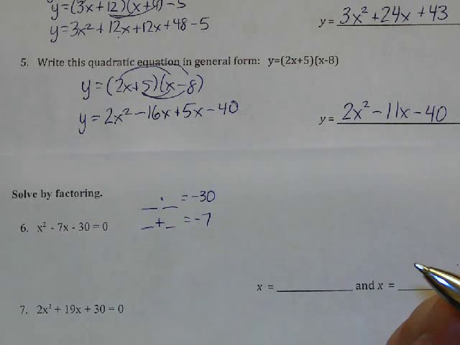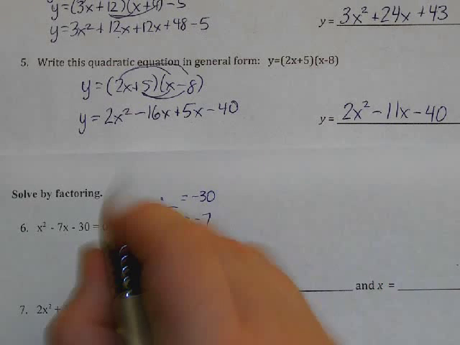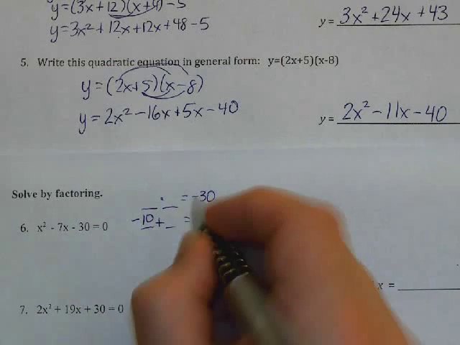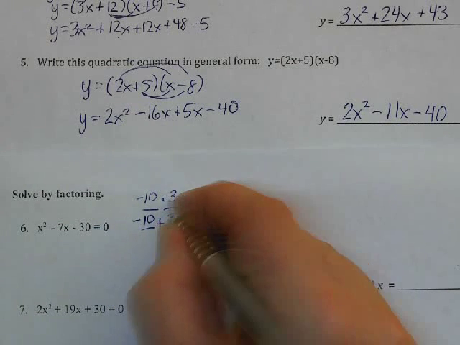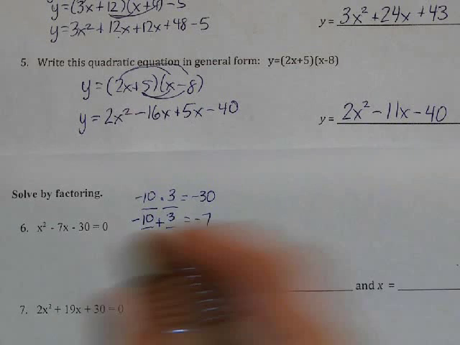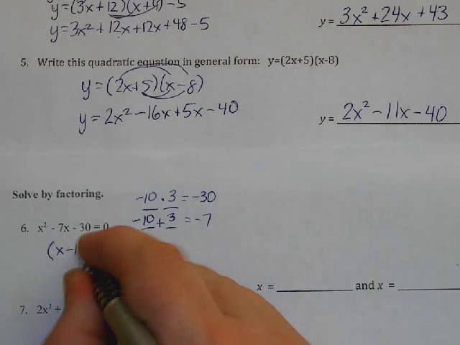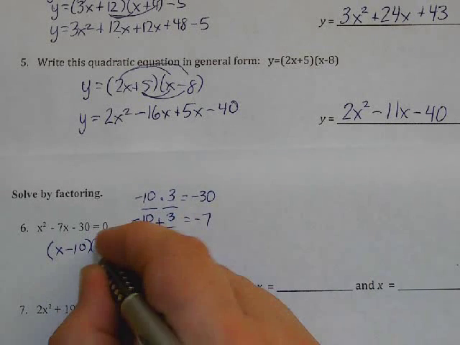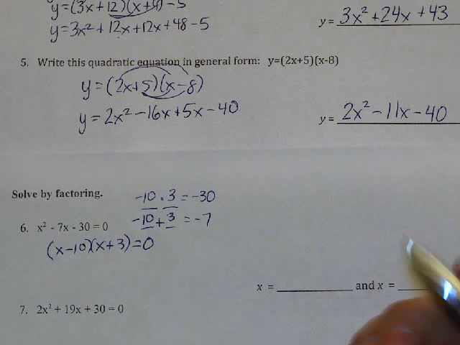Well, I know that 10 times 3 is 30. In order to make the sum equal to negative 7, the 10 would be negative. So I get negative 10 and positive 3. Factored, we'd get x minus 10 times x plus 3 equals 0.